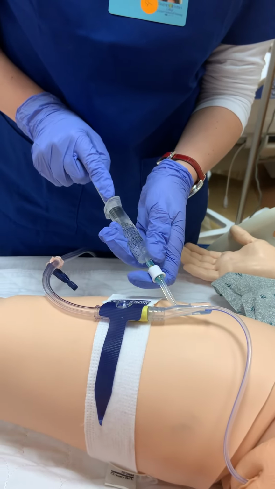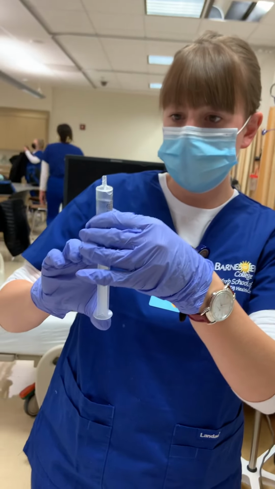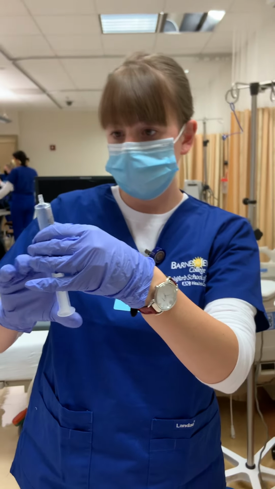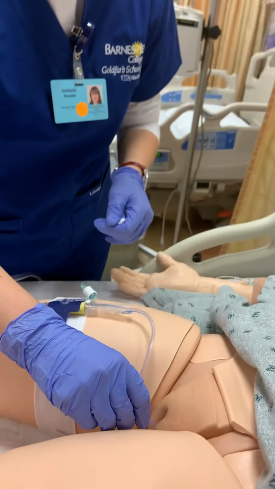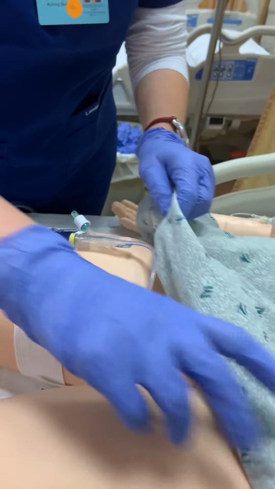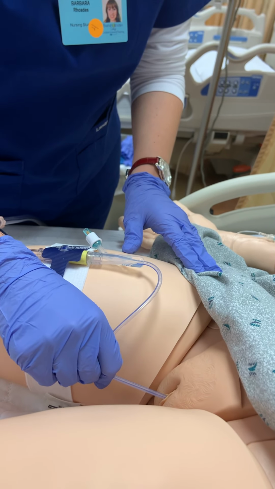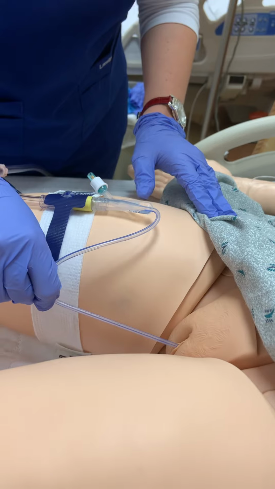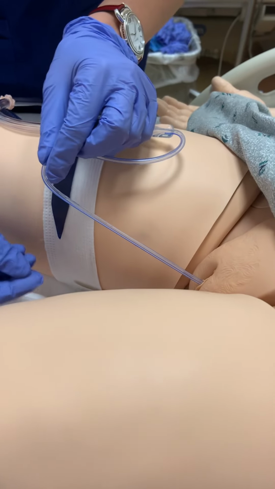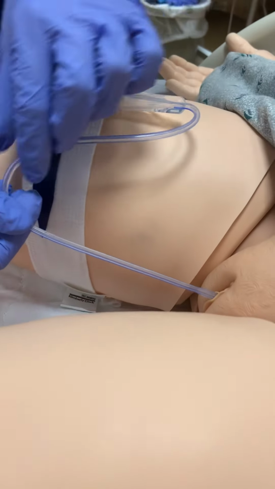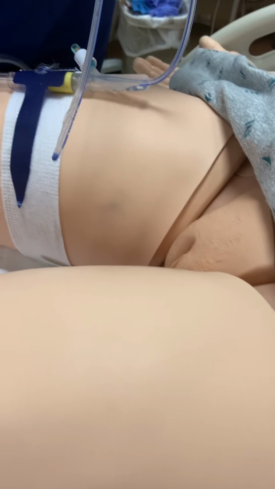All of that water out. Yep, we have the 10 mLs in here. That's what we should have, which tells me that the balloon should be deflated. So I'm just going to lift up your gown. There'll be a slight tug. Okay. I have a towel here while I'm pulling it out to catch any urine that may come out at that time.